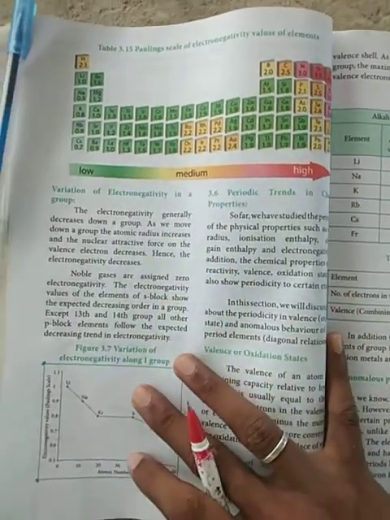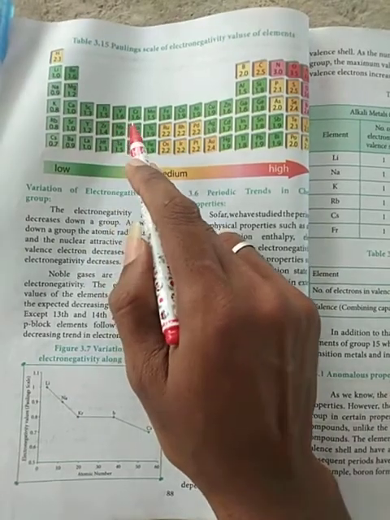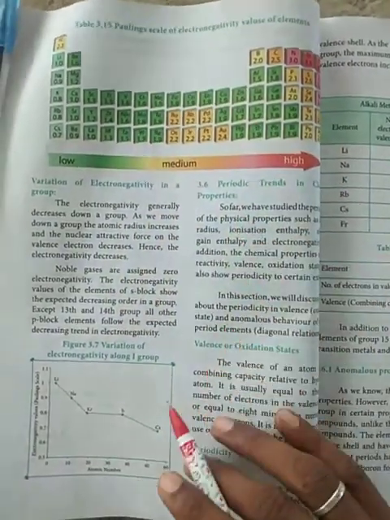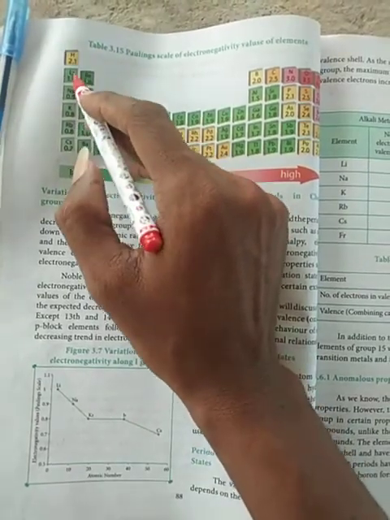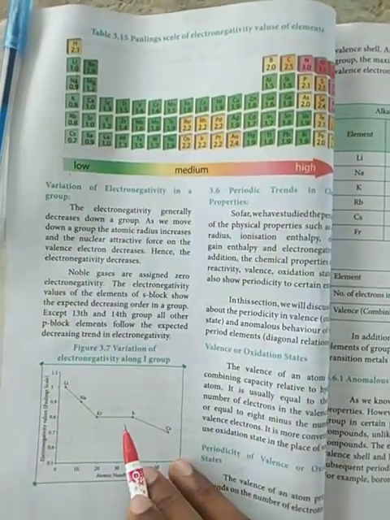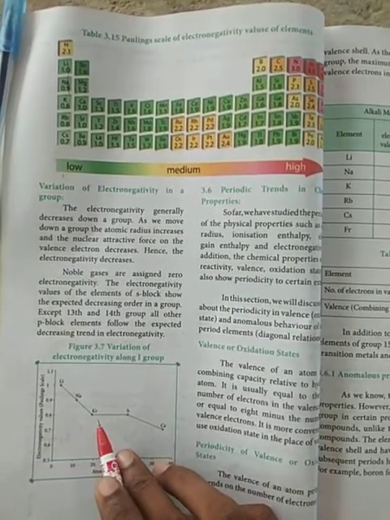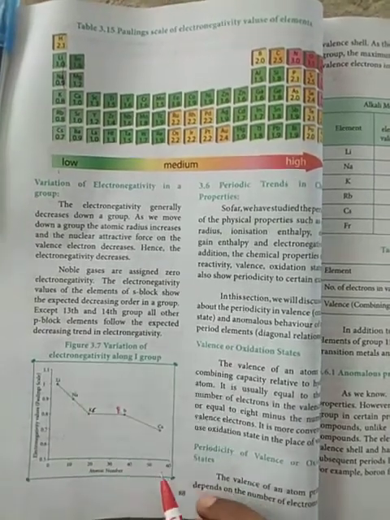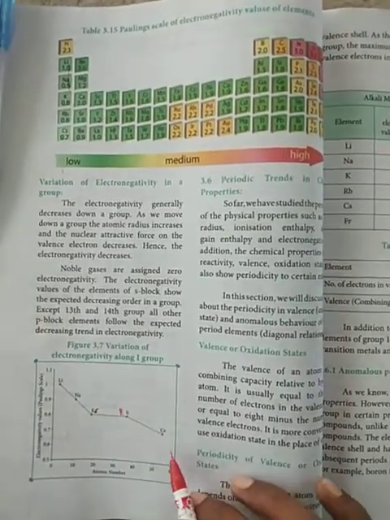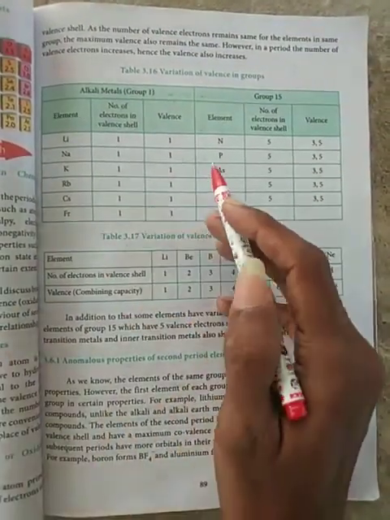The electronegativity of the elements increases from left to right in periods, like 1.3, 1.5, 1.6, increasing. In the same way, in the 1s group, electronegativity decreases down the group, same answer: lithium, sodium, potassium, rubidium, cesium, decreasing electronegativity. And compared to this, next are the valence shell and variations of valence by group.